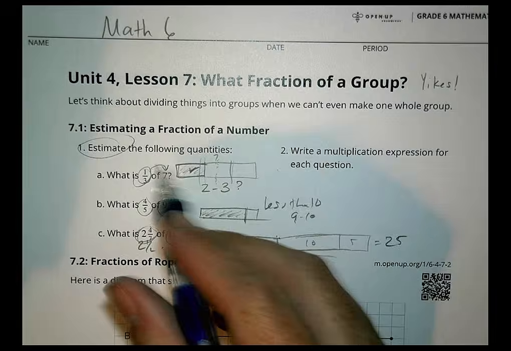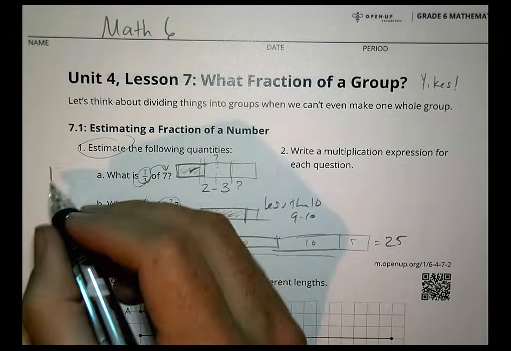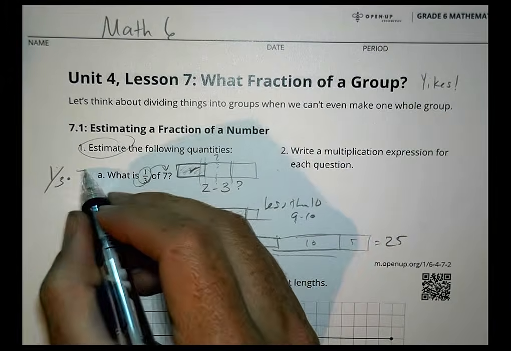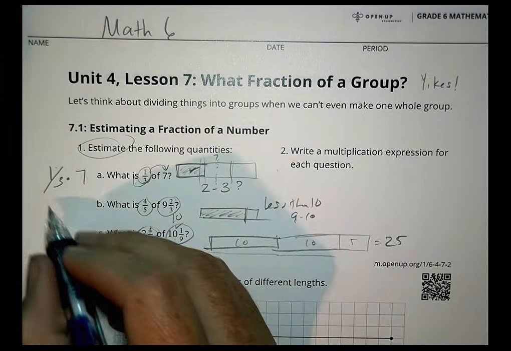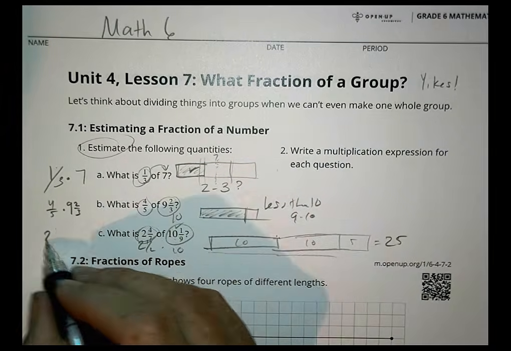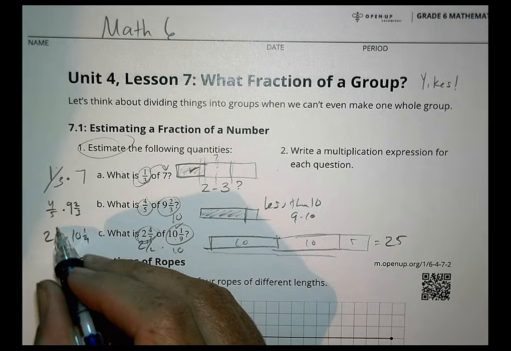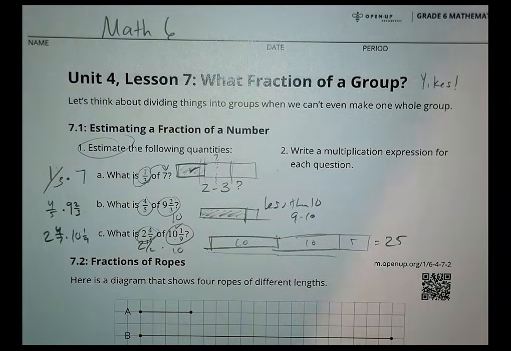Multiplication expressions here. This first one becomes 1/3 times 7. Over here we get 4/5 times 9 2/3, and this is 2 4/7 times 10 1/9 as multiplication problems there. Okay? Alright, let's move on to today's lesson. Here we go.